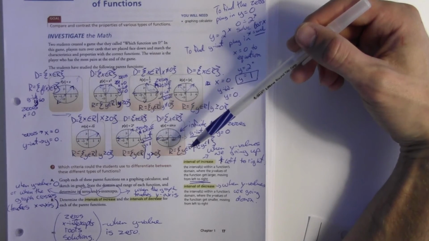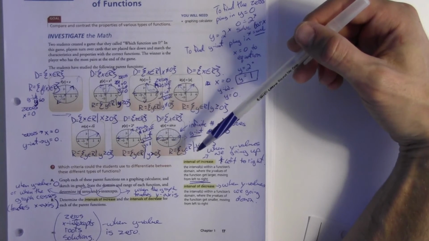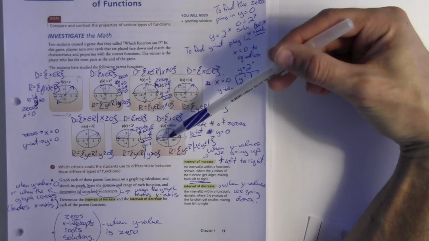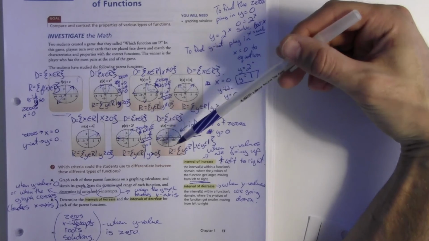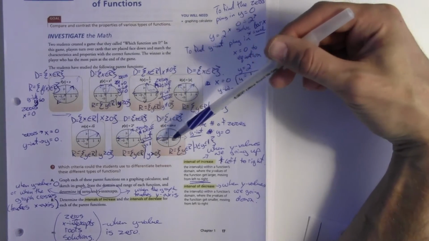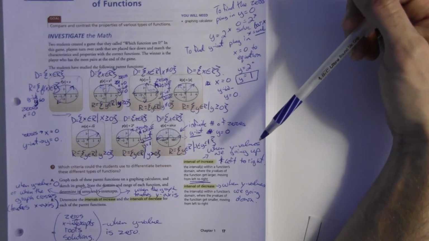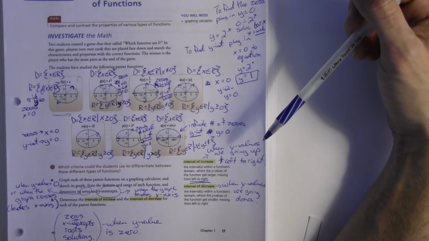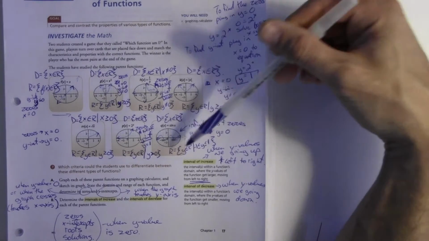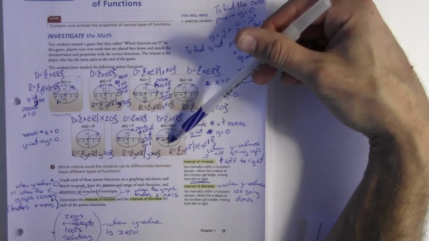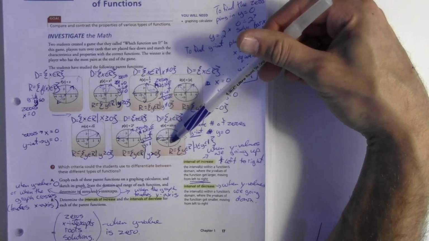Of increase? Negative infinity to 0. It just keeps going. No. When is it increasing? When are the y values going up? I want to help him out. Negative 1 to positive 1. No. I know you're thinking the range, Nicholas. You're thinking the range. I'm thinking the interval of increase or decrease.